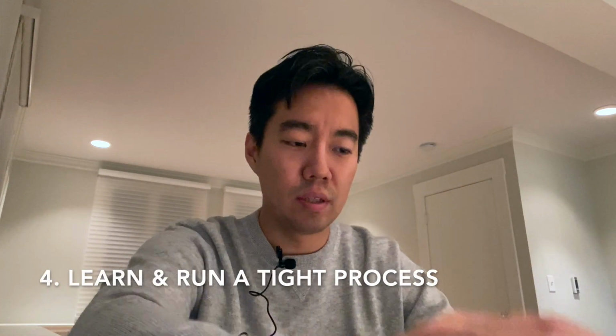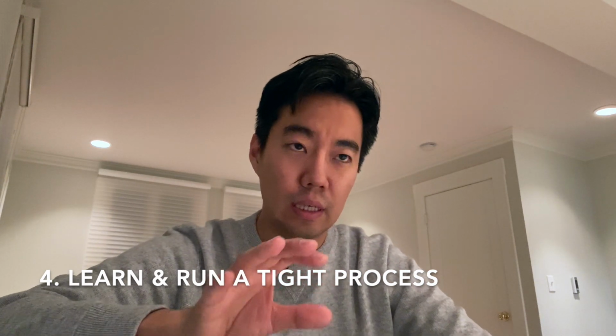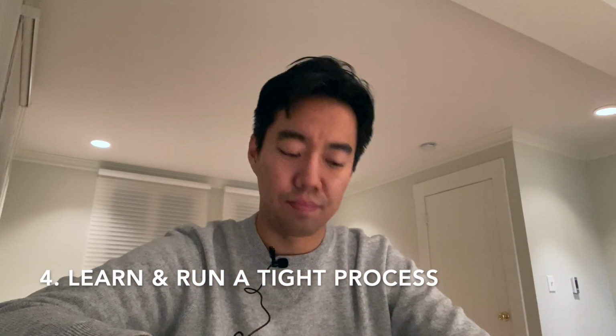Fourth, and this is a really important piece, is running a tight process. Especially for first-time founders, because raising capital goes against your instincts. You probably want to meet one person at a time, get their commitment, reach an agreement, and raise money. But when raising money, you want to run these processes in parallel, not in serial.